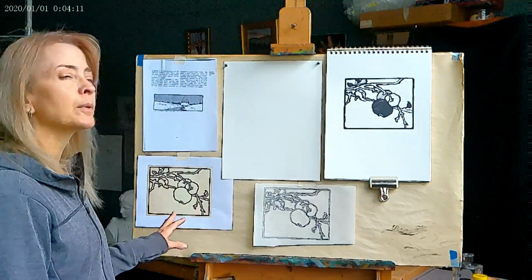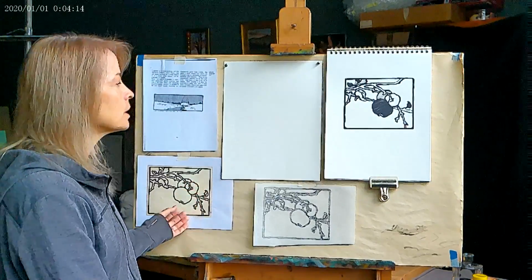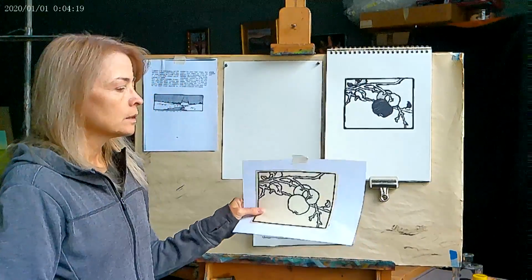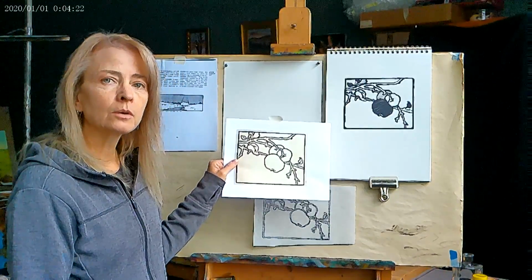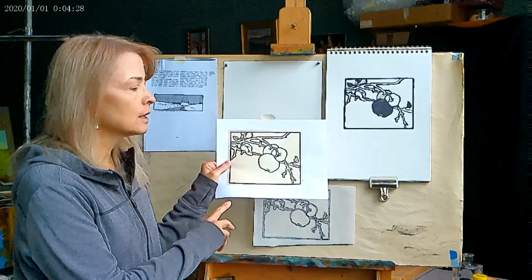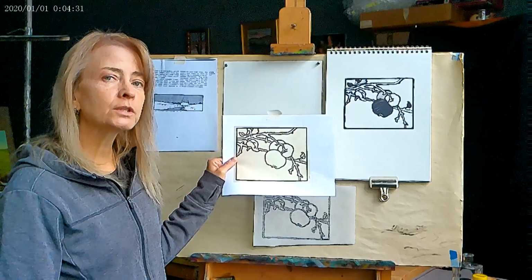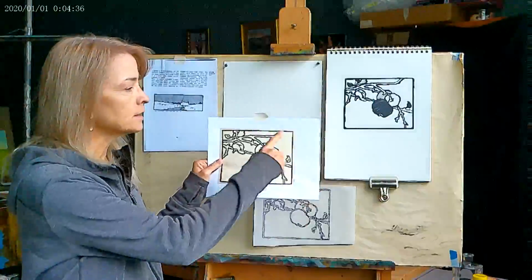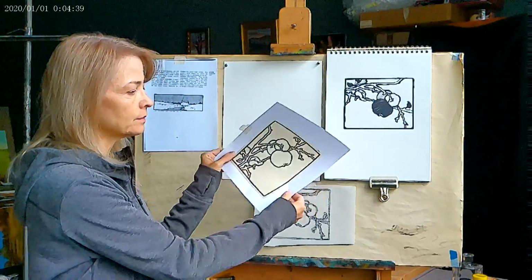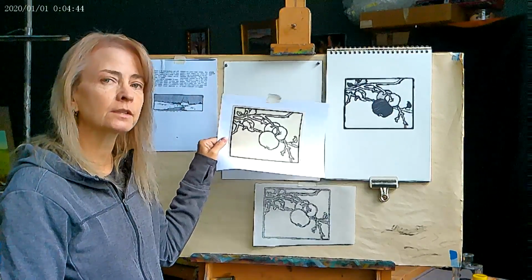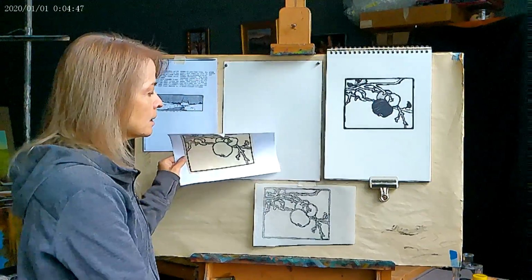So the first thing I want to talk about is how you're going to transfer this design, okay? So on the blog website, there's a PDF file, it says Dow Apple Design, and this is it, okay? So when you go to print it out, you're going to download it, and then when you print, you're going to choose a landscape orientation. Don't choose portrait, choose landscape because it'll appear larger on your piece of paper, and this is the exact size that I wanted, okay? Then you're going to go through the process of tracing it.